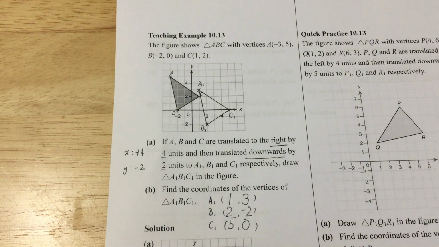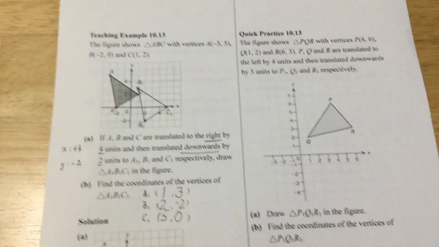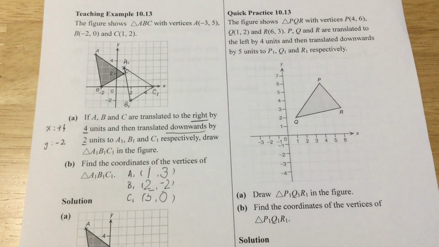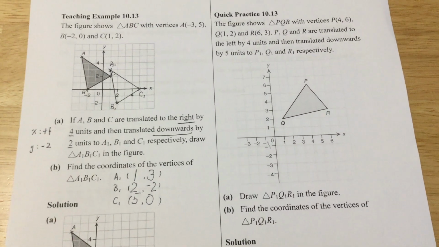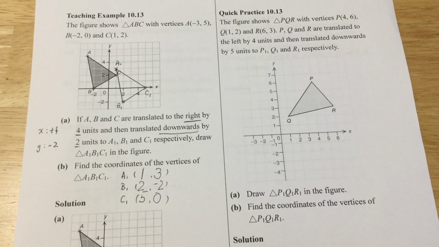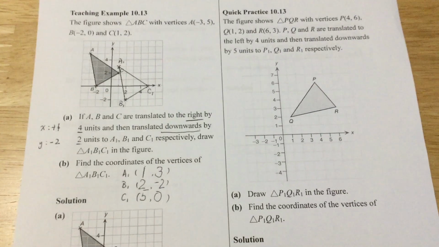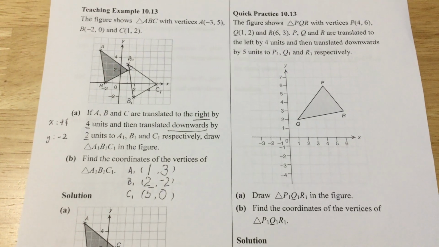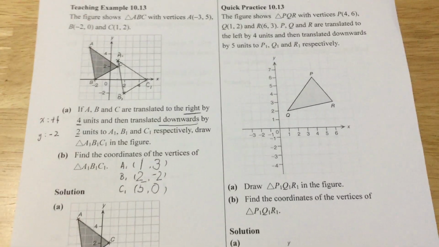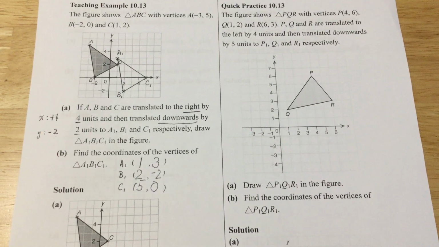Okay, now let's check it. We are going to have the correct practice for you. So please do it by yourself. I'll also give you the teaching example on the left, and you're going to write down the answer on the right. Maybe I'll put it more straight so that you can see clearly. Okay, so let's look at the questions.